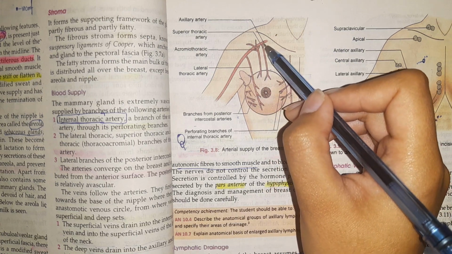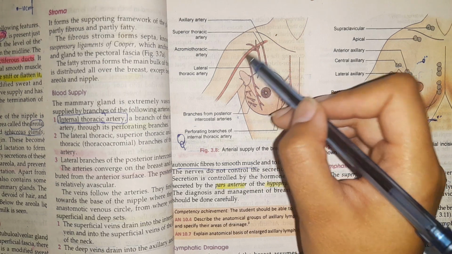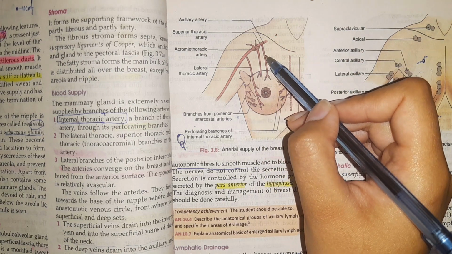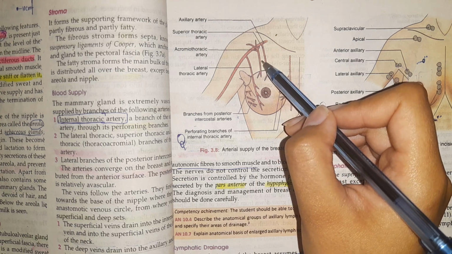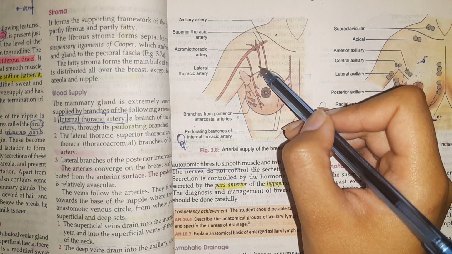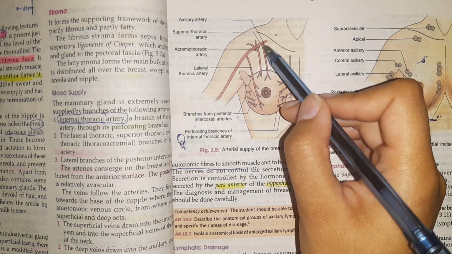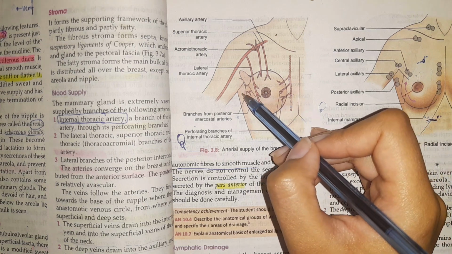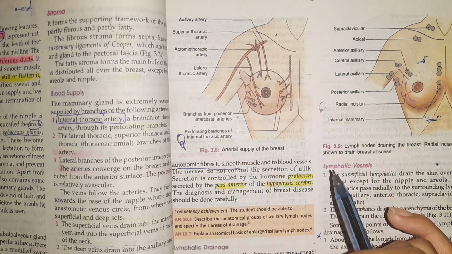Then this is your axillary artery, which provides different branches. First is the superior thoracic artery, then the acromiothoracic artery, then the lateral thoracic artery. So superior one, lateral one, and acromiothoracic one from the axillary artery. You can say superiorly it is supplied by the axillary artery, medially by the internal thoracic artery, laterally by the posterior intercostal artery, but its lateral branches. Simple as that for blood supply.